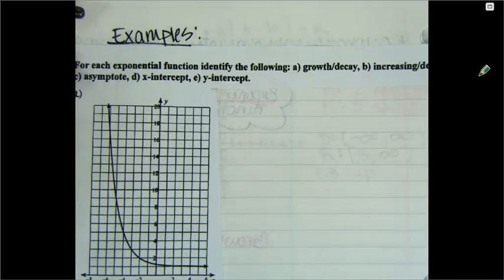All right, as you're cutting it in, I'm going to read to you what it says. It says, for each exponential function, identify the following: whether it's growth or decay, whether you're increasing or decreasing, the asymptote, x-intercept, and the y-intercept. I forgot to mention increase, decrease, but it's easier to look at it when we're graphing it. Okay?